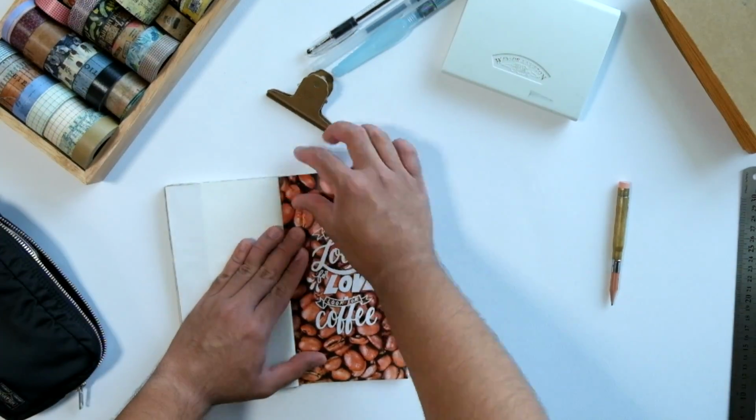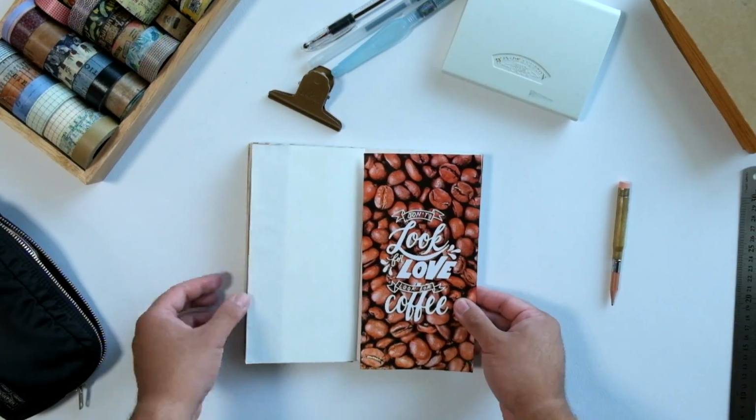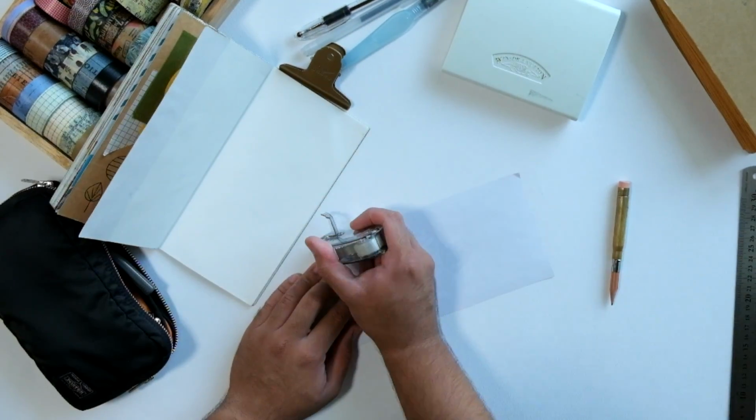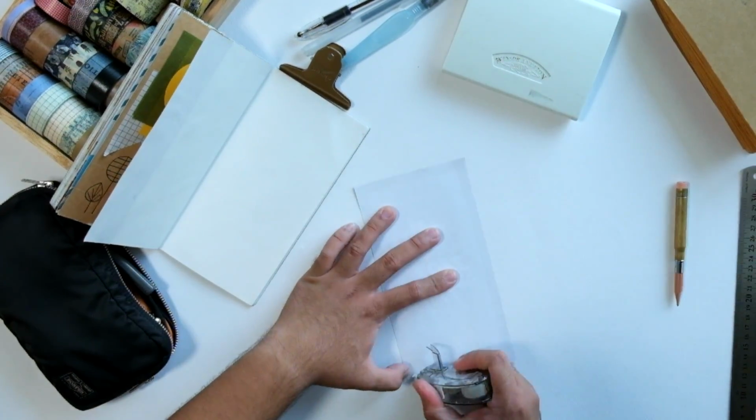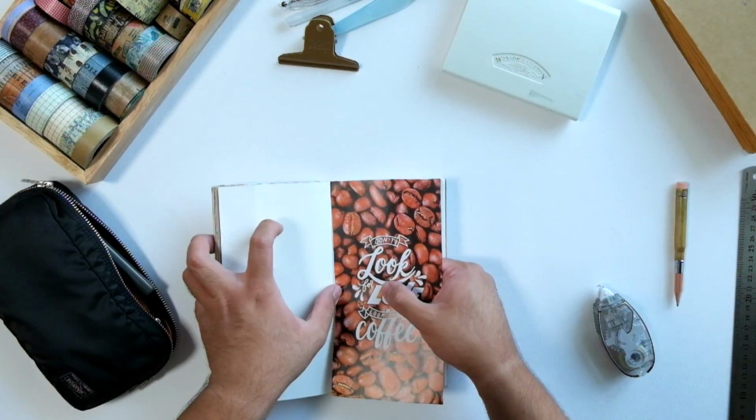I really wanted this really bold looking print. It kind of looks like something you would find in a magazine, which is really cool. I really wish I could create more of these spreads in the future.